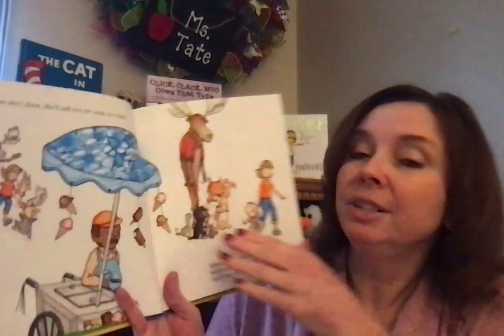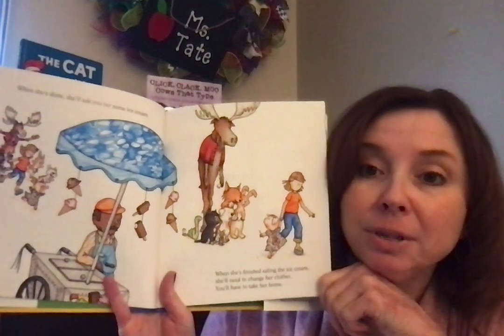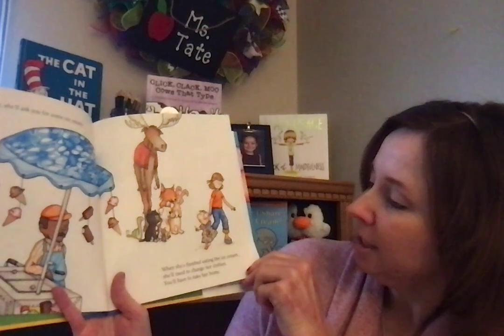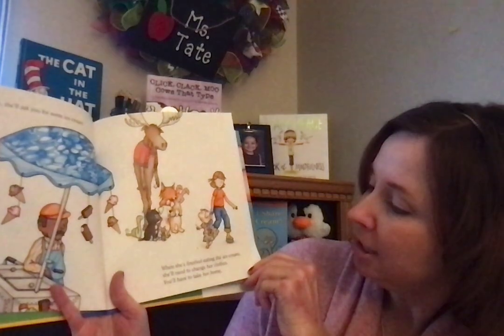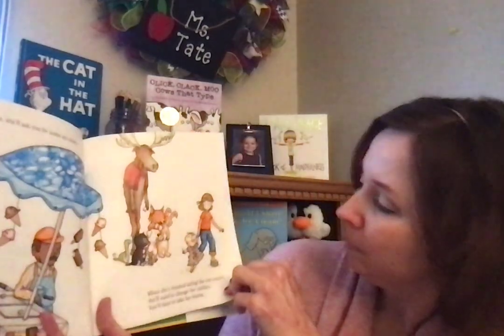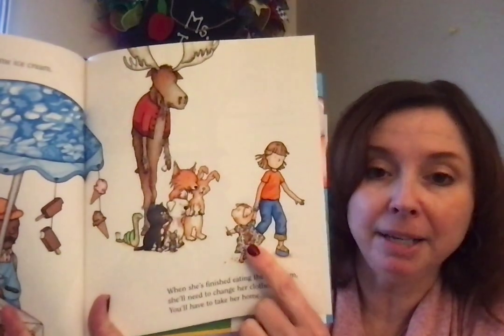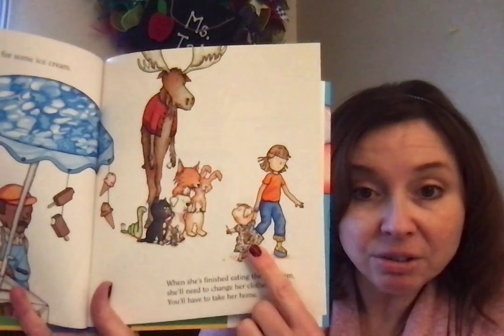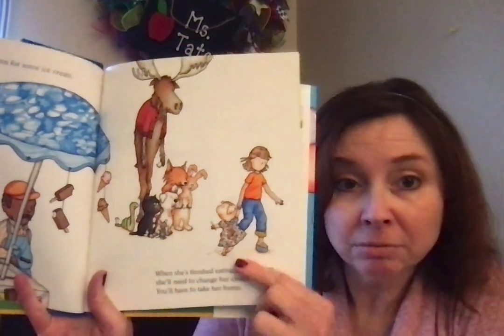When she's done, she'll ask you for some ice cream. Ice cream. When she's finished eating the ice cream, she'll need to change her clothes. You'll have to take her home. Oh, it looks like she got some ice cream on her. Have you ever gotten ice cream on your clothes before? I have. She'll ask her friends to come along.